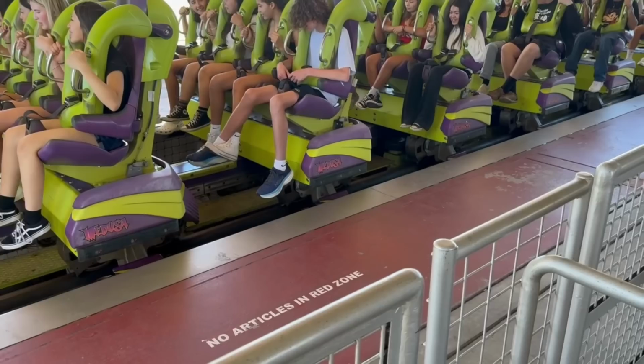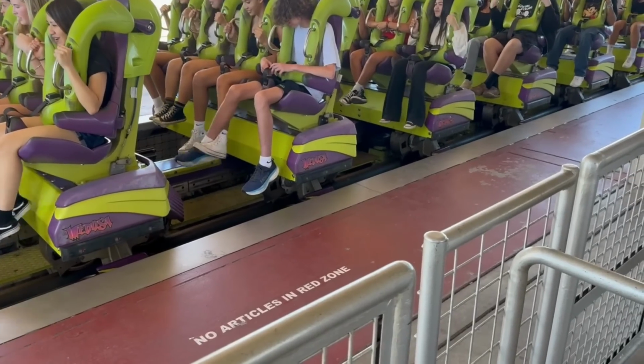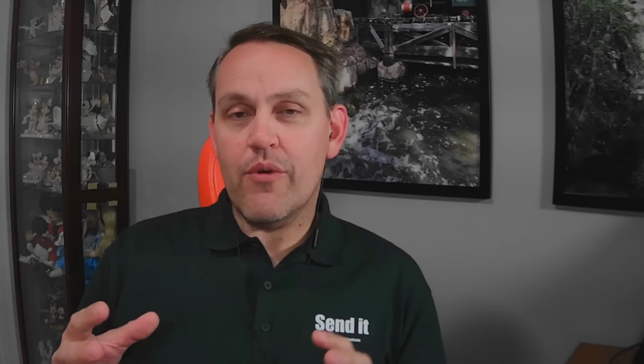Rides that have very complex loading and unloading stations, where the vehicle has to be in an exact position, those rides care a lot. So those rides typically have in their manual mode the ability to finite control, move a train forward or backward in those load and unload areas, just to get people off of there.